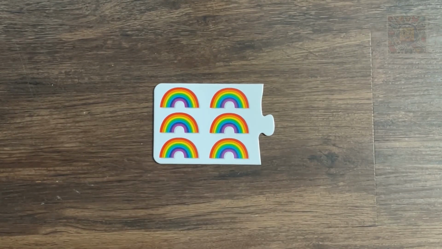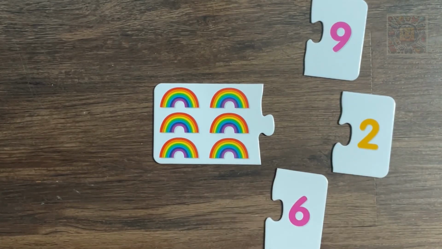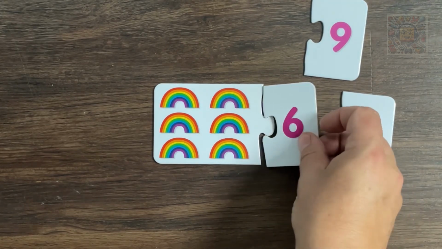How many rainbows do we have on this card? Here are some choices. That's right, we have 6 rainbows.